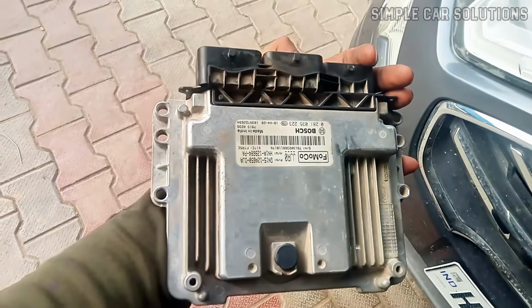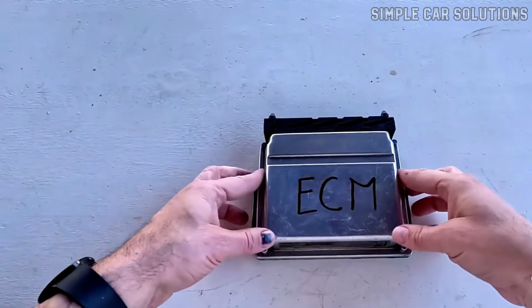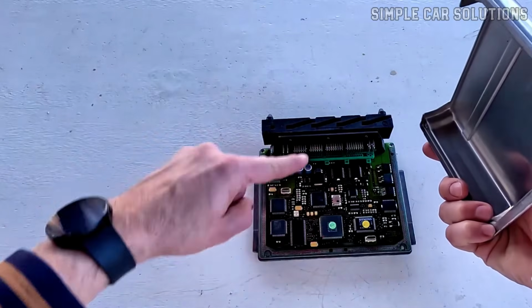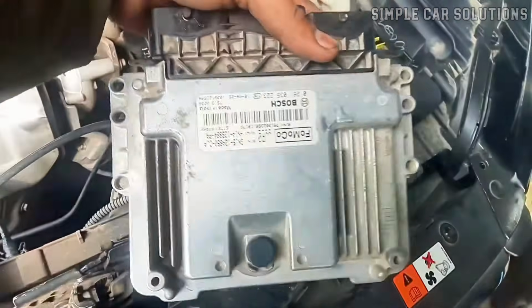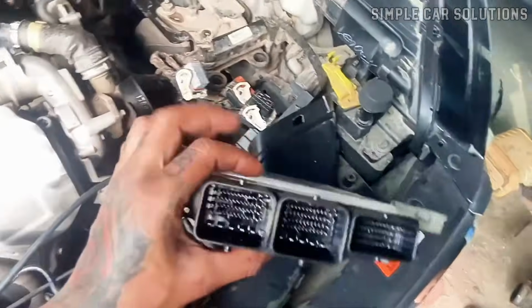A common indicator is a burnt smell coming from the module. If you detect a burnt odor, you can inspect the module further by opening it up to check for damaged components like blown capacitors or burnt spots. In short, the ECM or PCM may simply be faulty and need replacement.